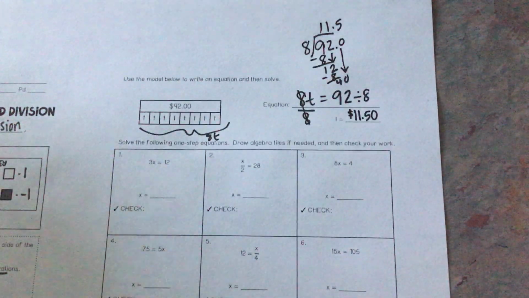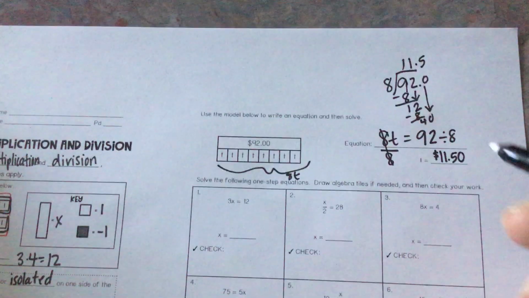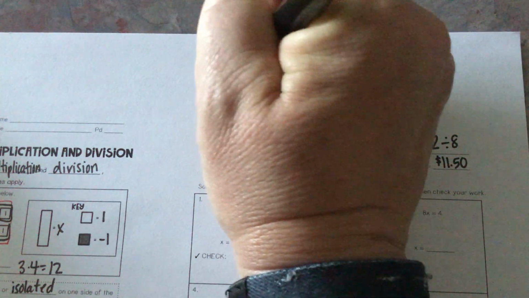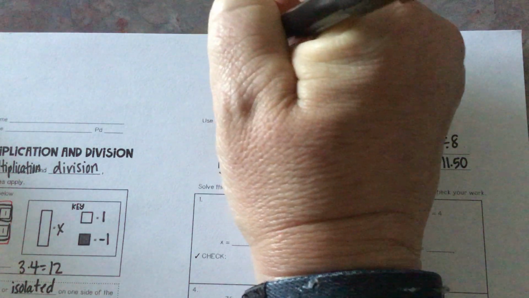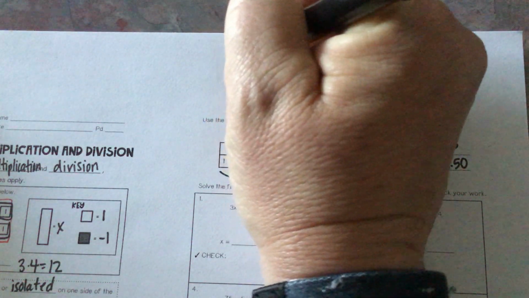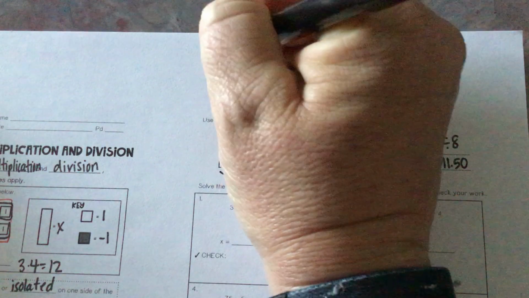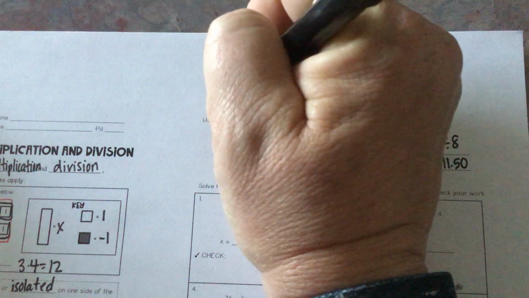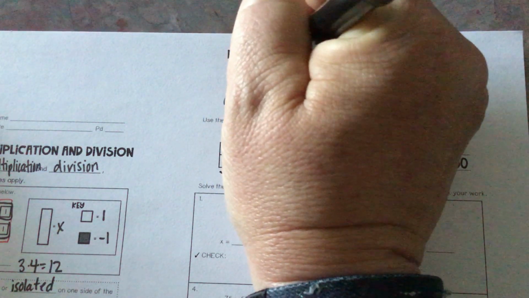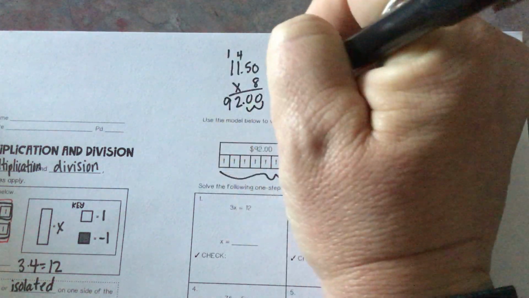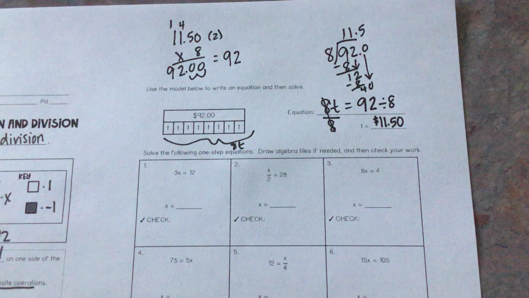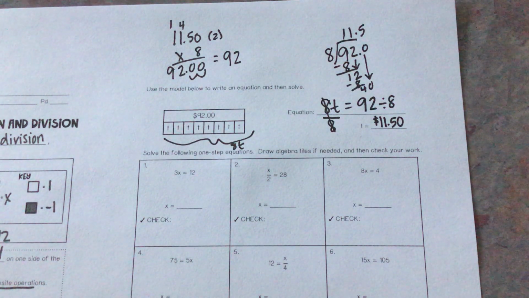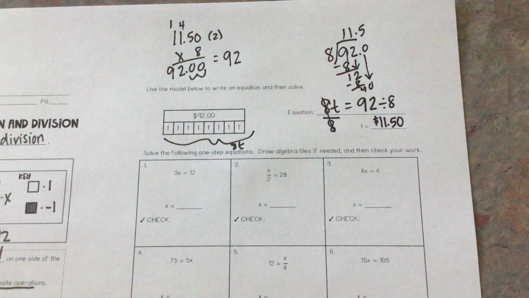Now how do you think you check with multiplication? We're going to plug that back in, and we're going to do 11.50 times 8. 8 times 0 is 0, 0, carry my 4. 8 times 5 is 40, plus... and we end up with 92. We have two decimals, so this equals 92. So I know that I did it correctly. There is a little bit more work that goes into solving these problems, but not a ton.